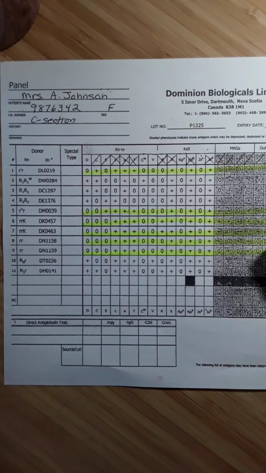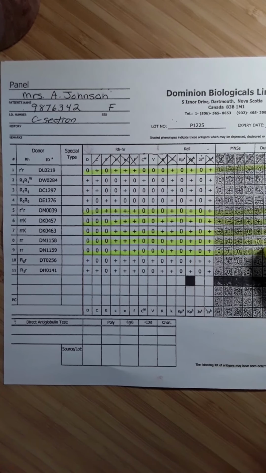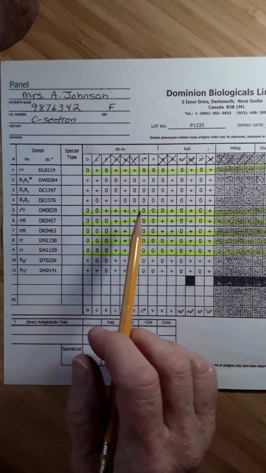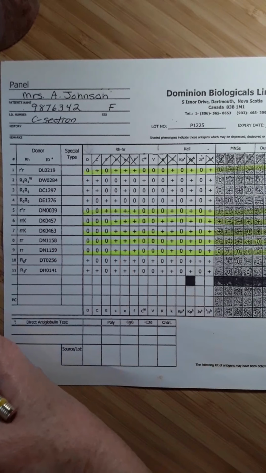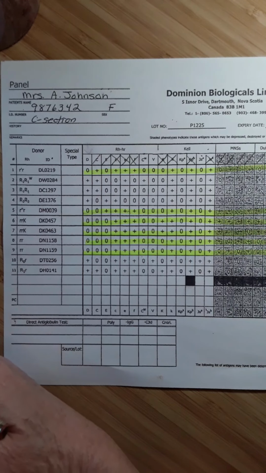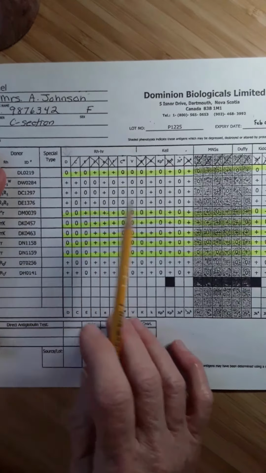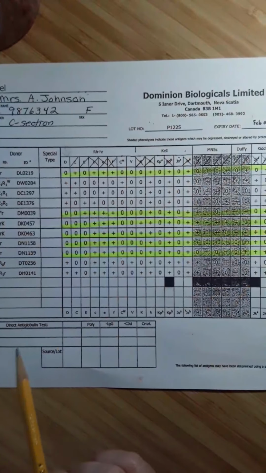Okay, you guys, how did you do on this? When I left you, you were going to work across, starting I think at CW, and determine if you could cross out or exclude any further antibodies from this patient, Mrs. A. Johnson. So let's see if you got the same thing that I've got.